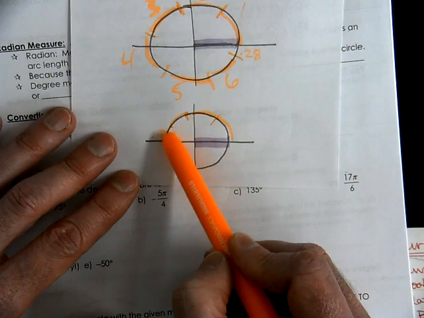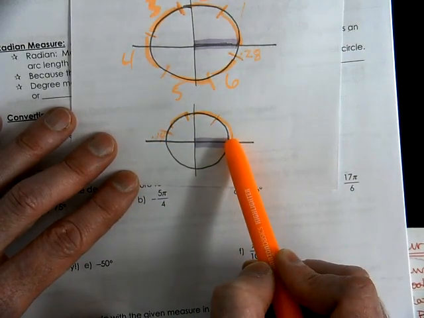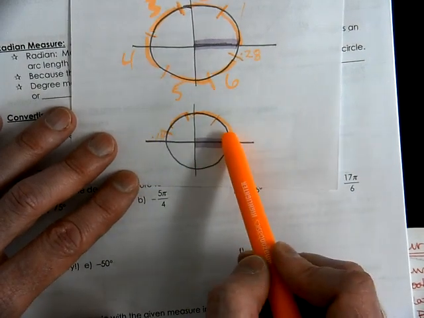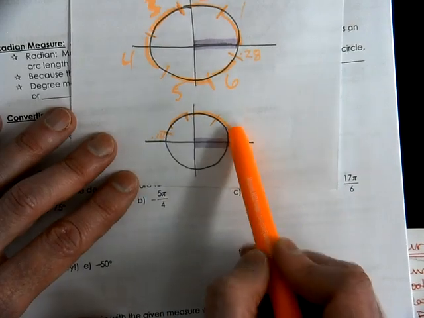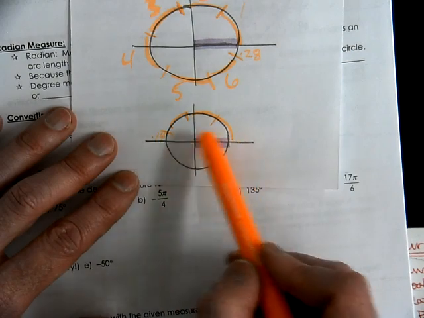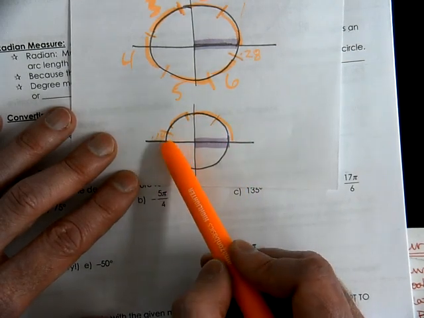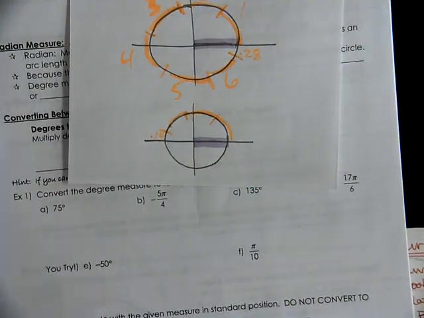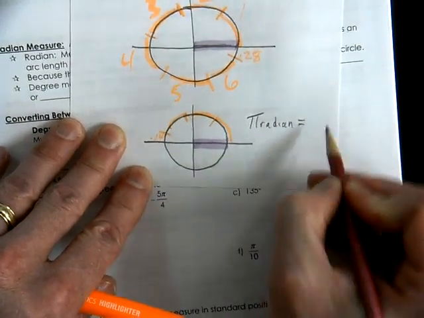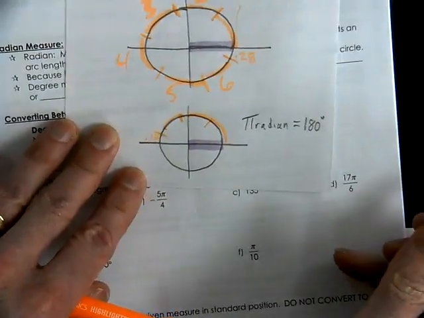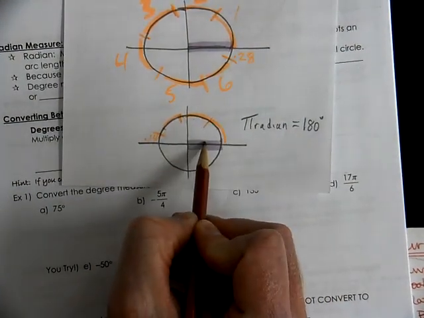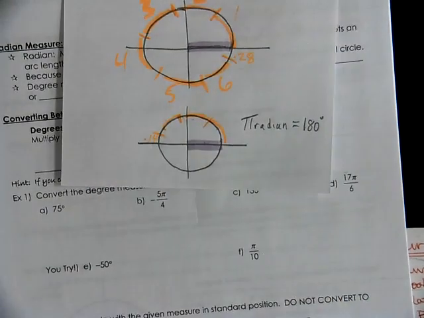So 180 degrees is 3.14 radiuses. So instead of calling it that, we call it pi radian, because it's exactly the value of pi. It doesn't end at 0.14, but it takes the whole value of pi to get to 180 degrees. So pi radian is going to equal 180 degrees, because 3.14 radiuses fit around half the circle.